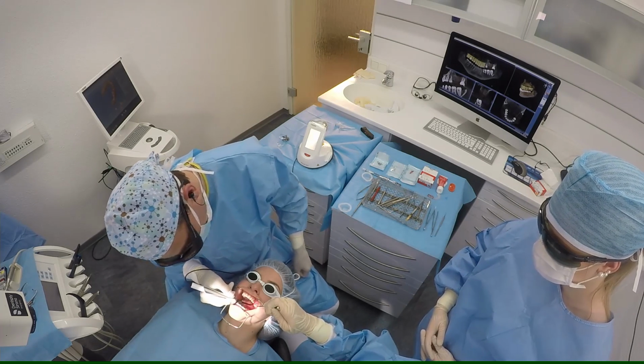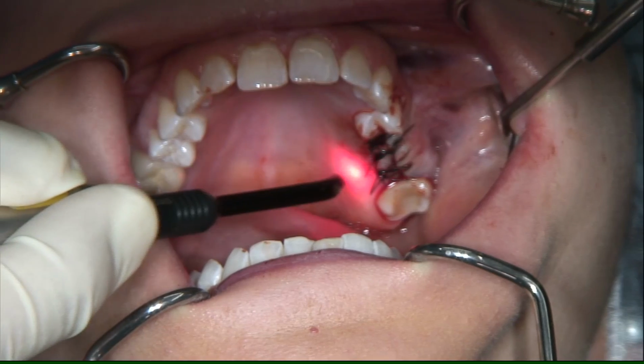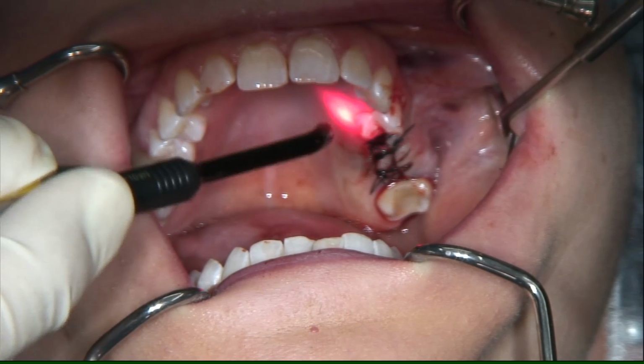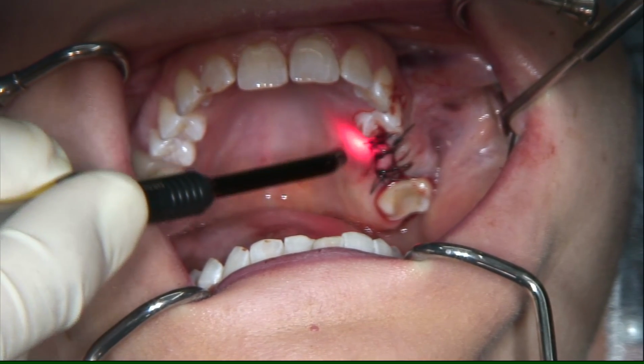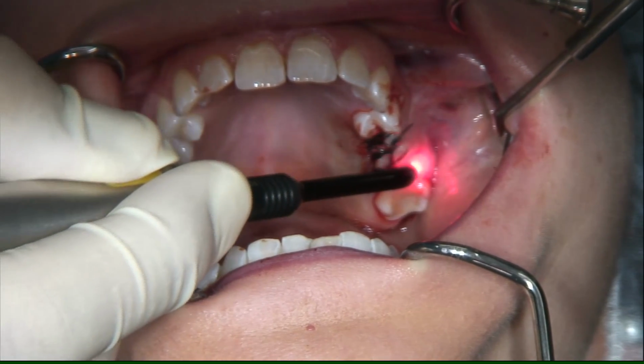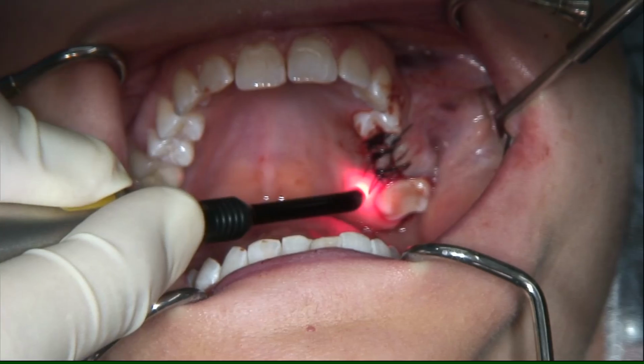So the cutting mode is used for cutting and for hemostasis, when you have lots of bleeding, but you should never be in contact with the bone when you're using the blue diode.